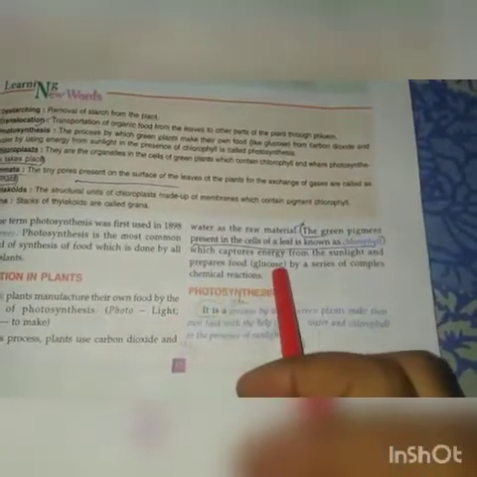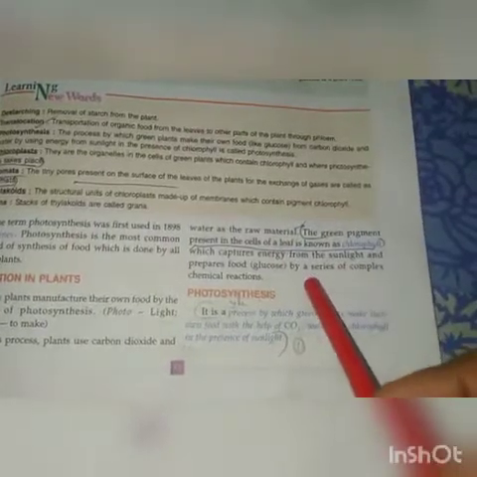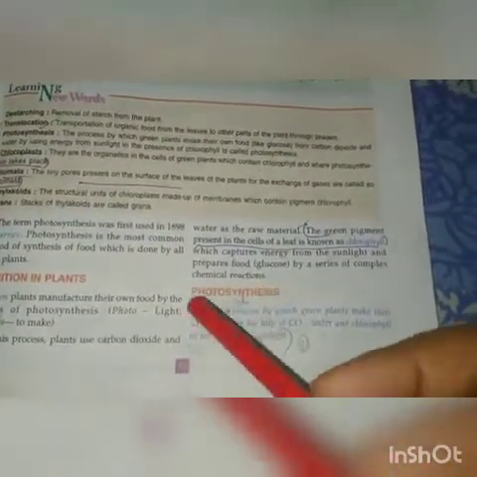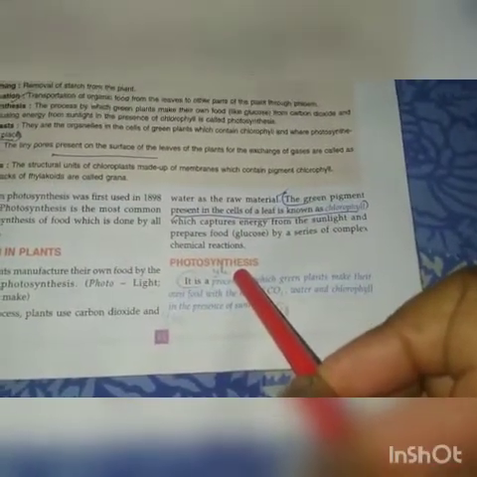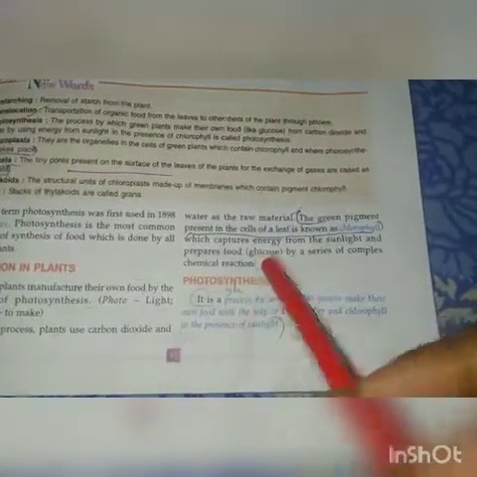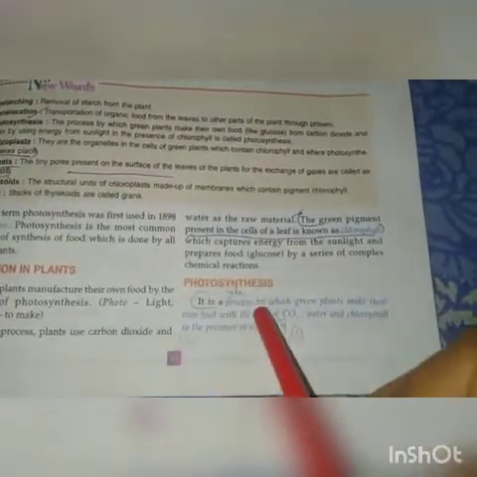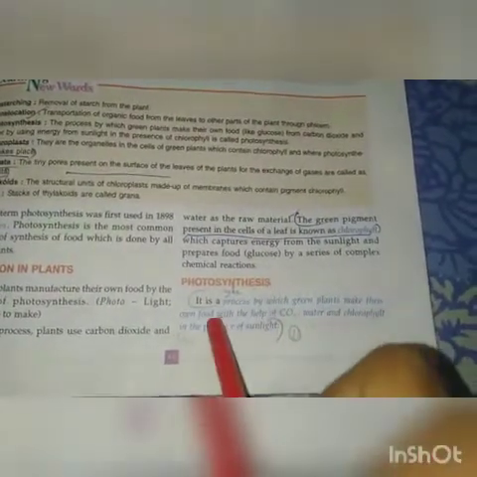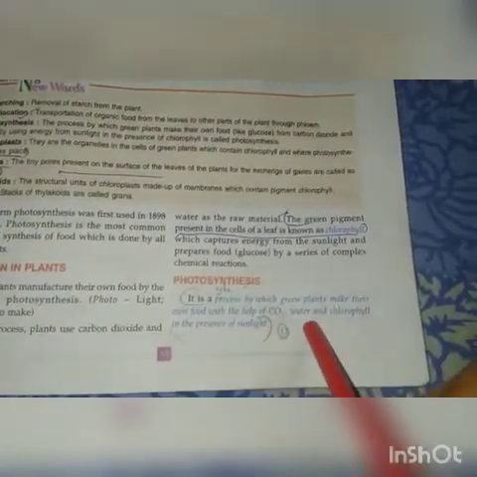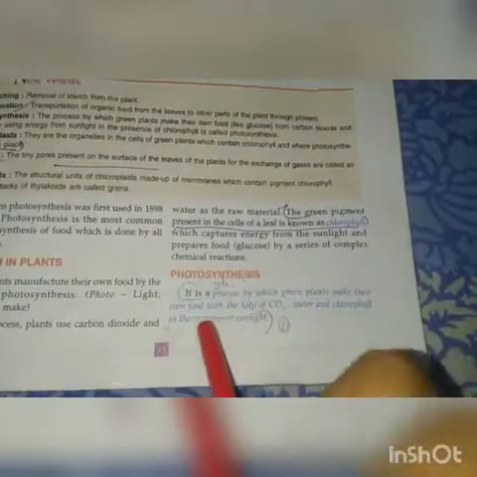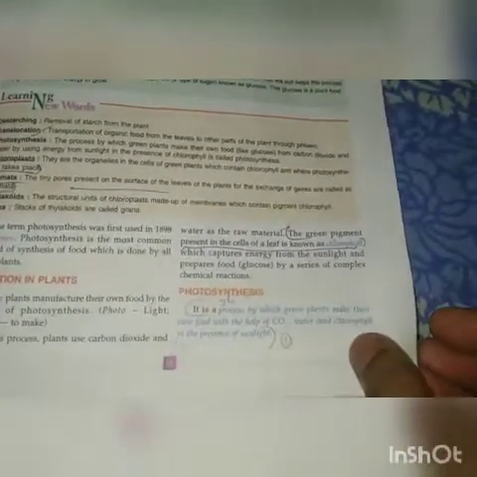So the photosynthesis process makes glucose. It is a series of complex chemical reactions. I will discuss it on the next page. But now, the photosynthesis definition. It is a process by which green plants make their own food with the help of carbon dioxide, water and chlorophyll in the presence of sunlight.